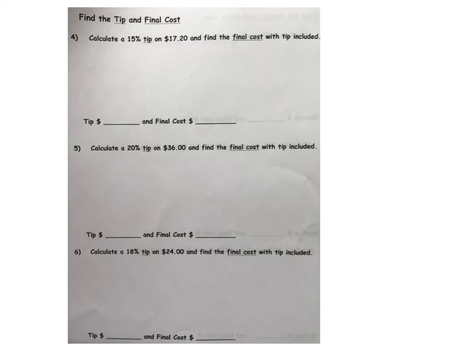Welcome to page 9. On page 9, we're going to be calculating tip and final cost. Once again, we'll be using a tape diagram and adding on to that tape diagram. And we're going to be using the formula R times T equals P to calculate the tip. You have to complete problems 4, 5, and 6.